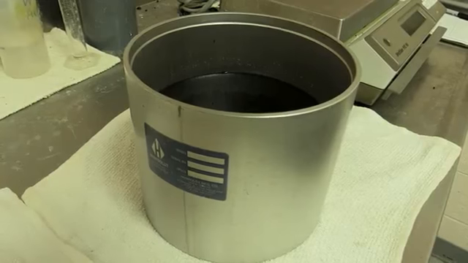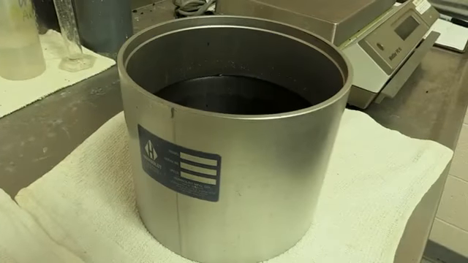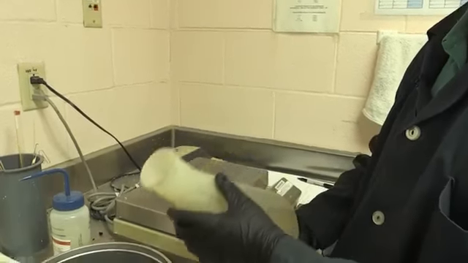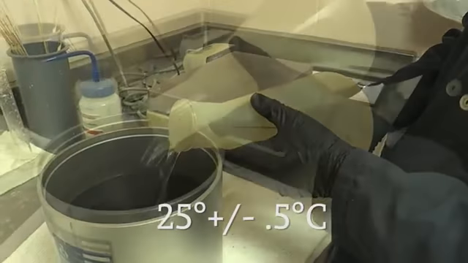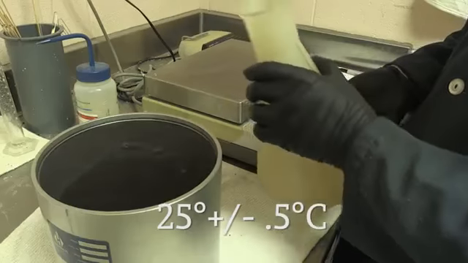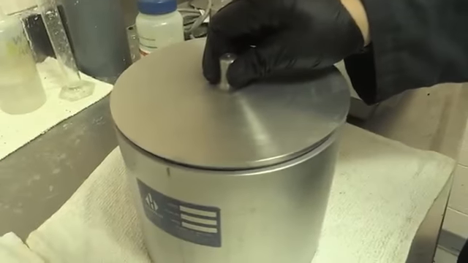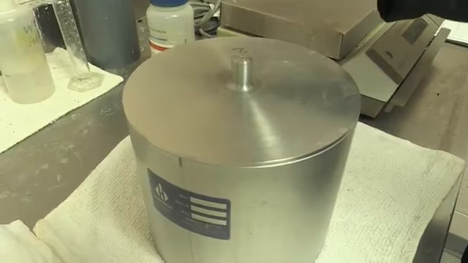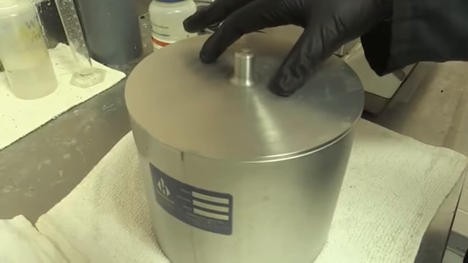Place container on a large towel and allow it to sit undisturbed for 10 minutes. Fill the container completely with water at 25 plus or minus 0.5 degrees Celsius. Place the lid on top and allow it to settle down onto the container. Water should leak out the side of the container as the lid settles.